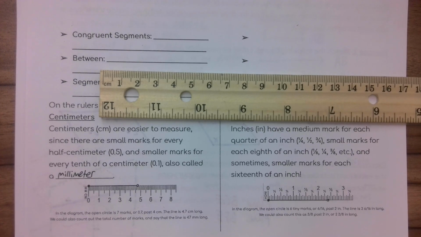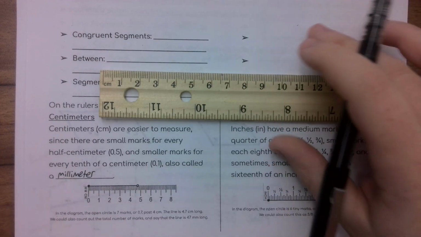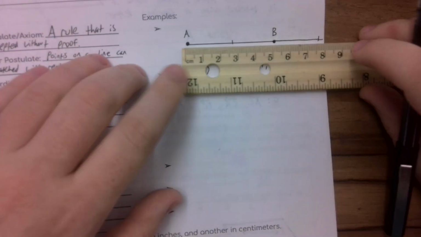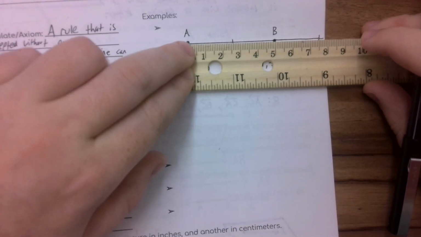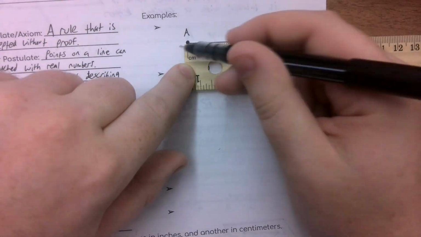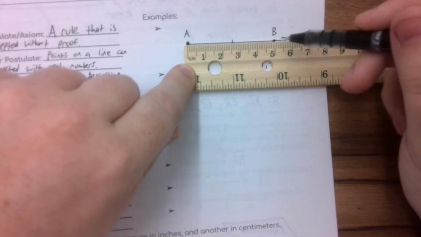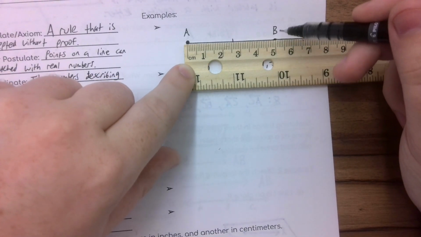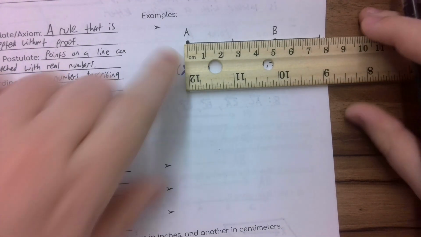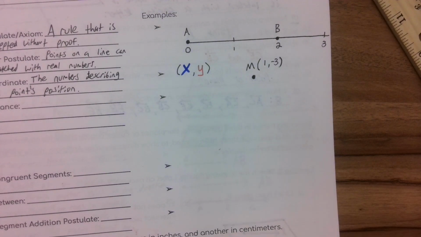If you want to read in centimeters, you'll put your ruler at 0, wherever you decide 0 to be, and then try and find where the other dot is. And it looks like on this segment, it ends up being at around 5. So that is how we would measure it.